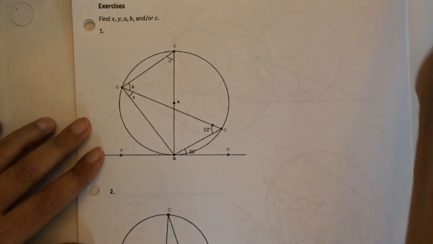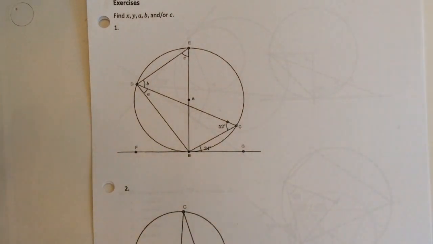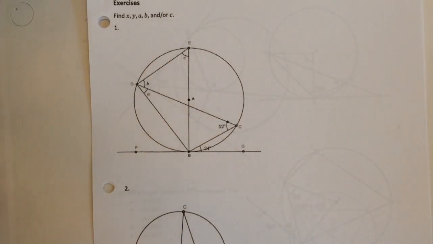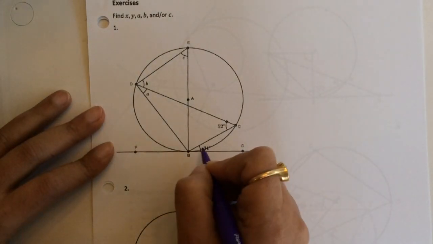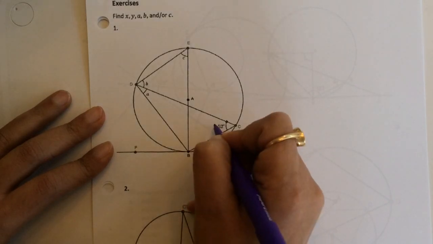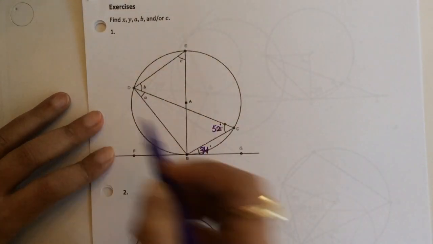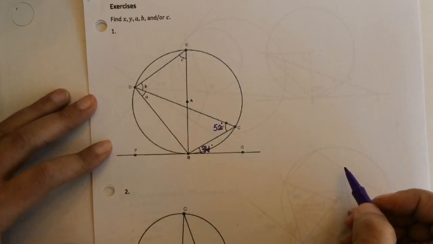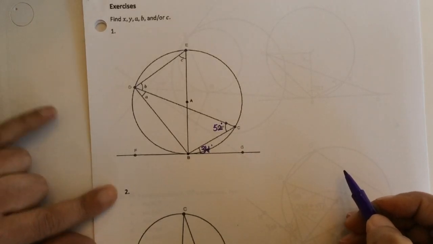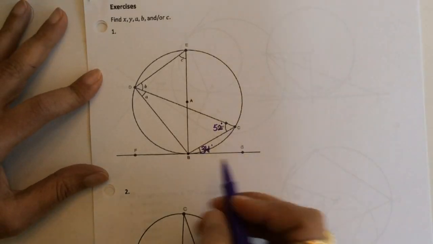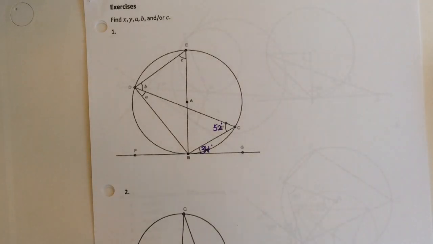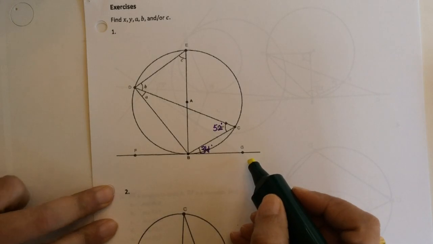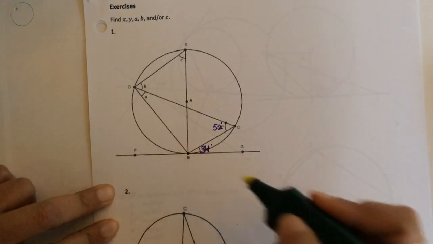Next, we are going to apply this tangent secant theorem to figure out the missing angle measures. So let's look at the first problem. In the first problem, this angle is given to be 34 degrees and this is 52 degrees. And they are asking me to find X, Y, A, B, and or C, whichever is applicable. Let's start with 34, the angle that the tangent FG and the secant BC are making.